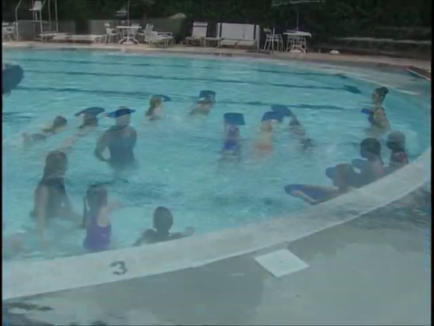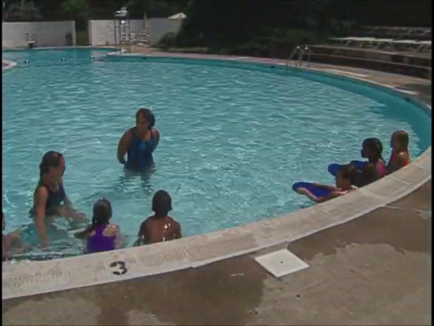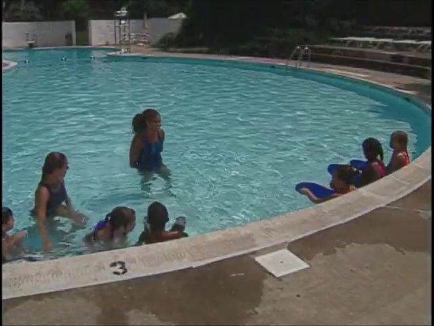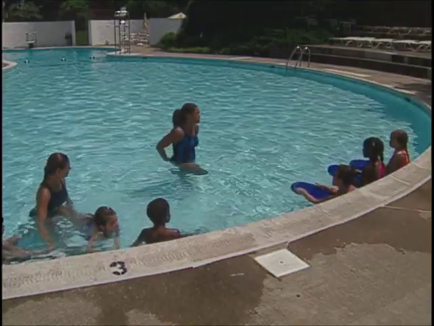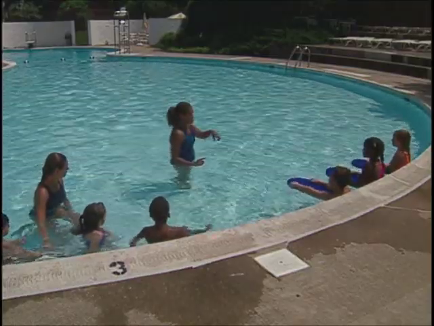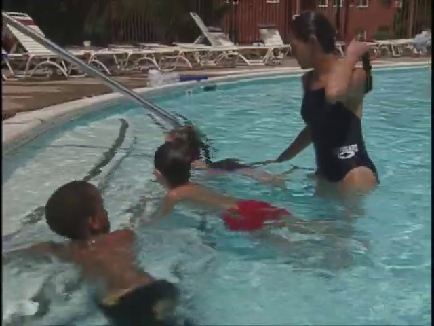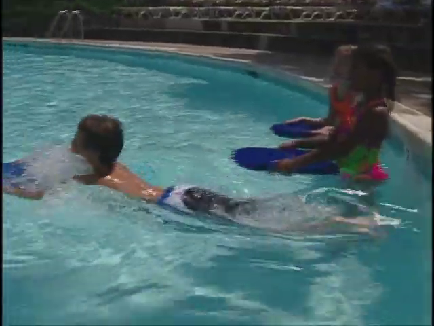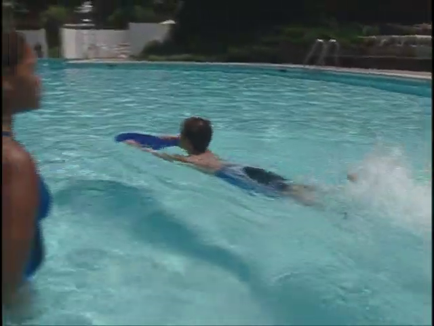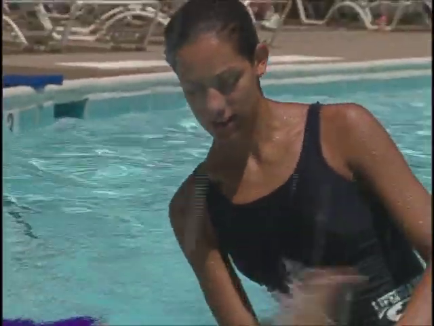This group, we're going to go with kickboards. You guys are going to kick all the way to the wall and come all the way back. You guys ready? Yeah. All right. Go. Remember to plan additional and alternative activities for both more advanced and less skilled students.